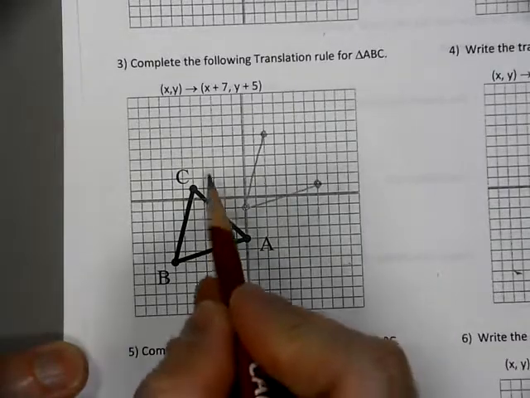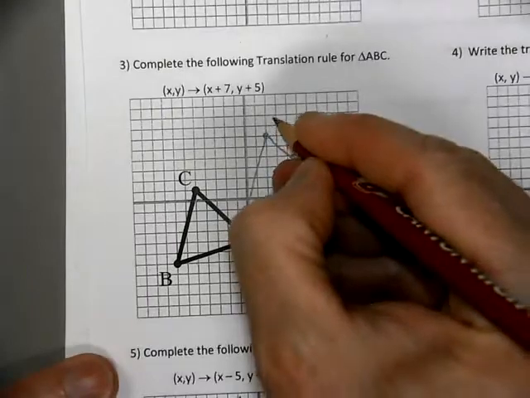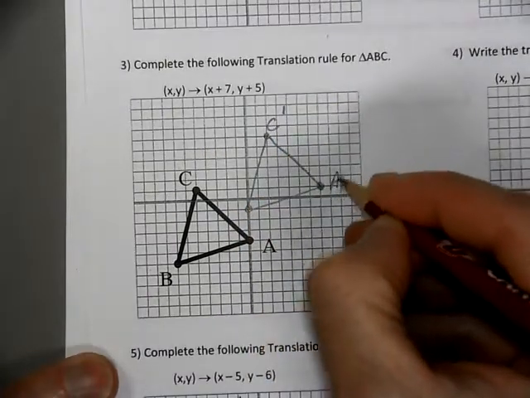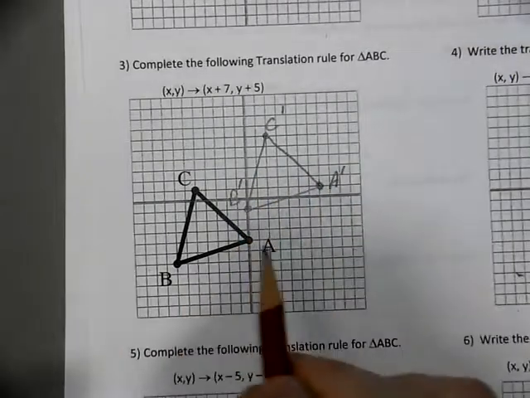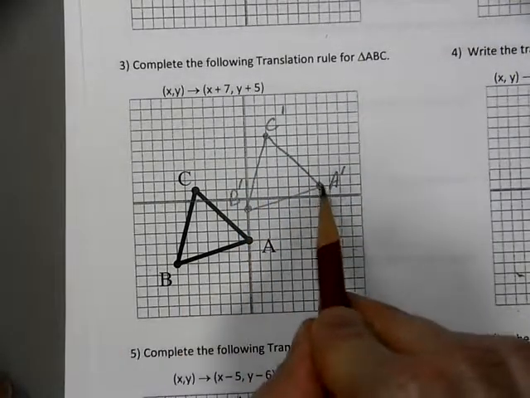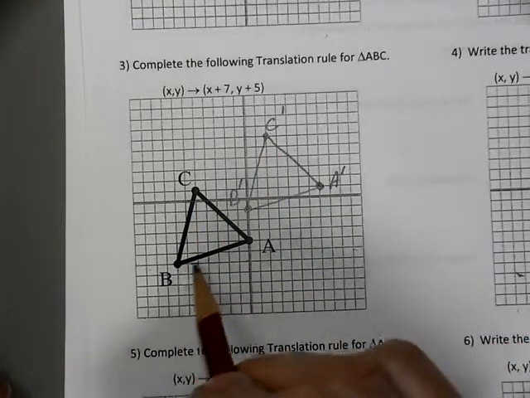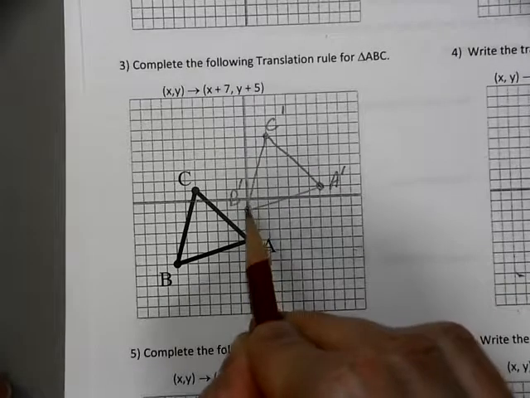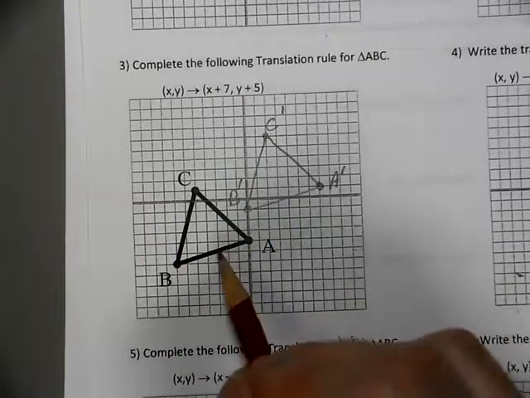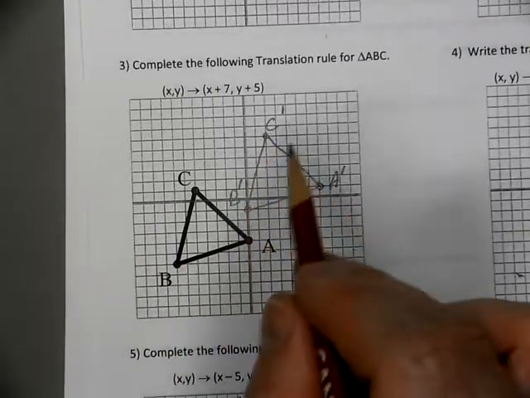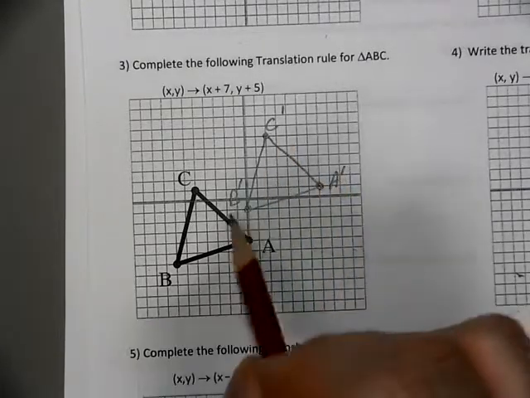Any point in between could be translated the same way and it's still going to produce all in the correct location. What you do need to be careful about is how you label your points. A is being moved over and up, so this has to be A prime. C is being moved over and up, so C prime. And B is being moved over and up, so this has to be B prime. The orientation doesn't change, it doesn't turn at all. So you've got to be sure to have the letters in the correct order, and you need to be sure that your image shows the primes.